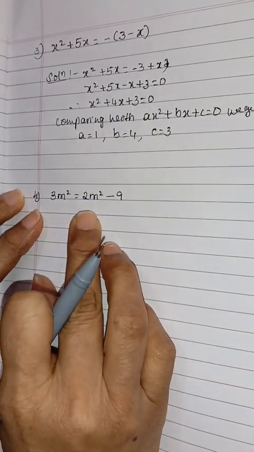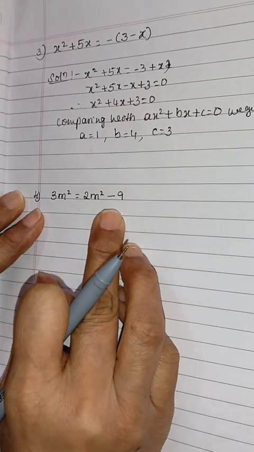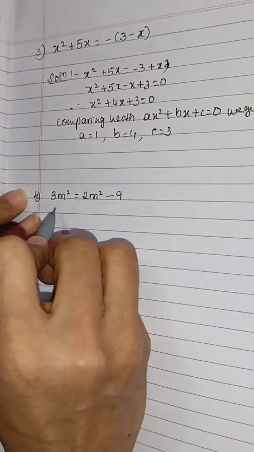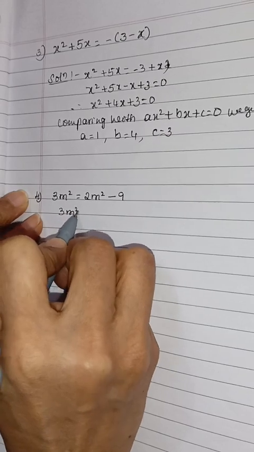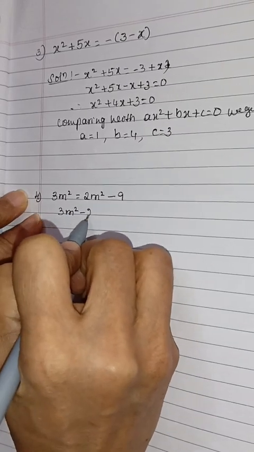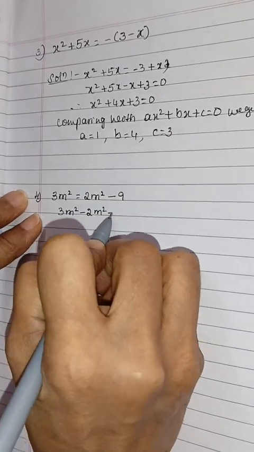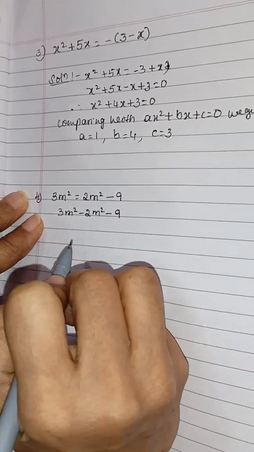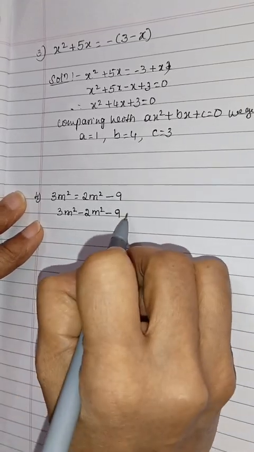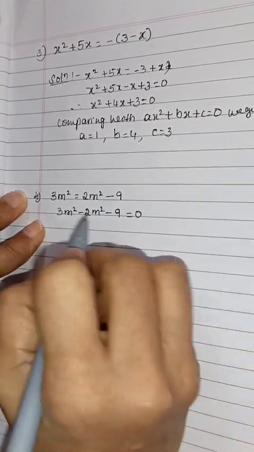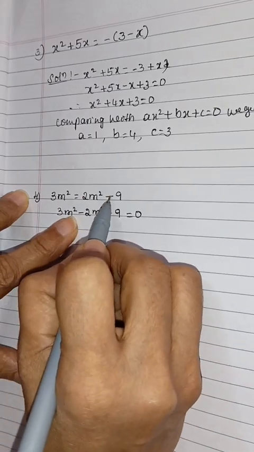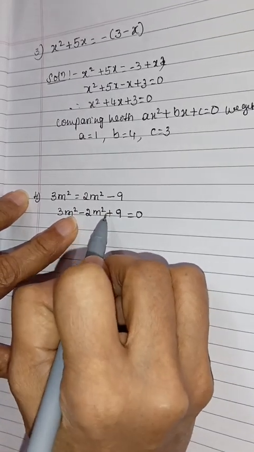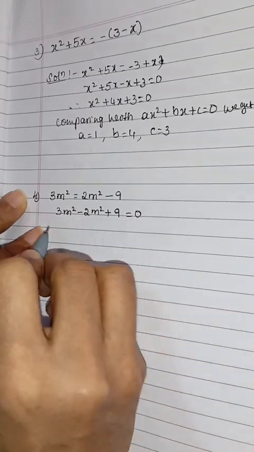Now fourth one is 3m square equal to 2m square minus 9. Write 3m square, bring 2m square this side, 2m square minus 9 equal to 0. So 3m square becomes minus 2m square, and this minus 9 becomes plus 9, equal to 0.